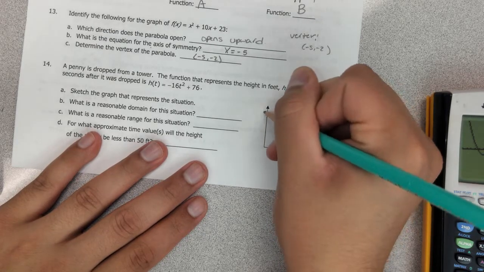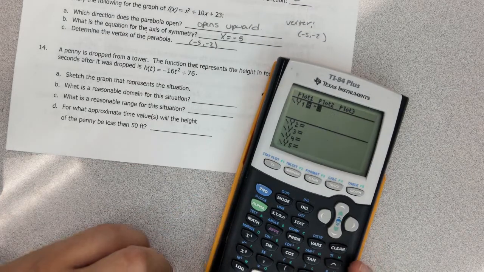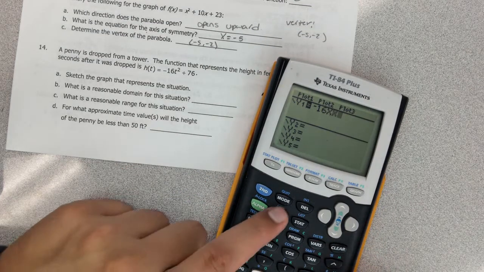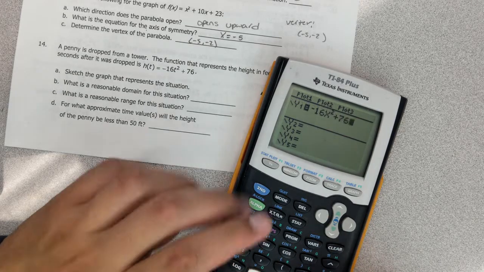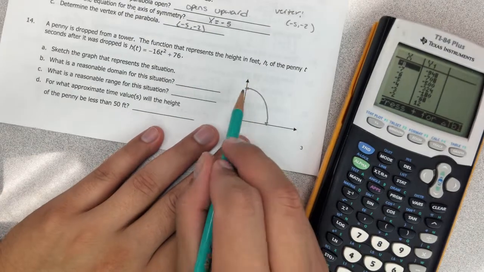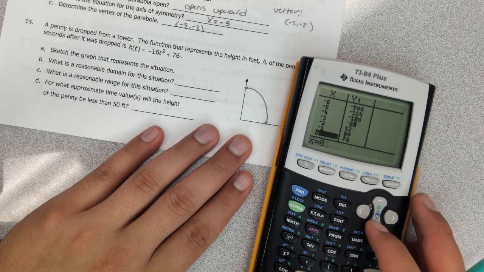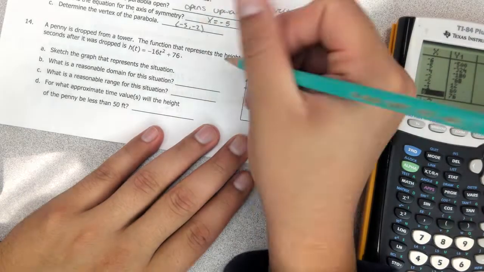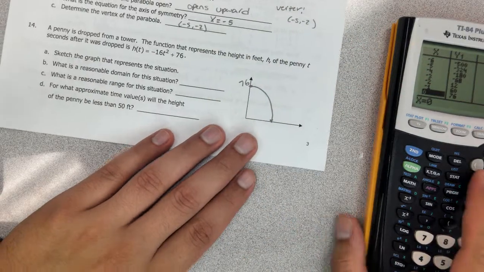Alright, so we've got a tower. We're going to throw a penny down. And here, let's just graph the function so we can get an idea how it's going to look. The height would be when x is 0. That would be the y-intercept. So the y-intercept is 76. Alright, so the building is 76 feet tall.